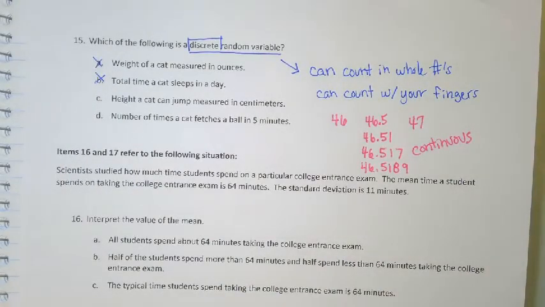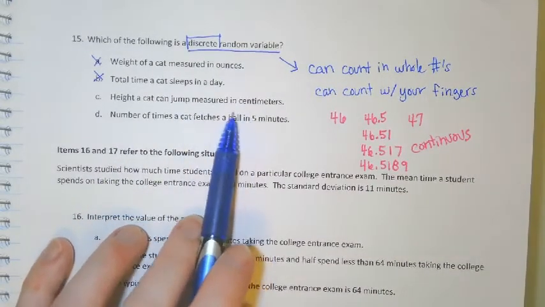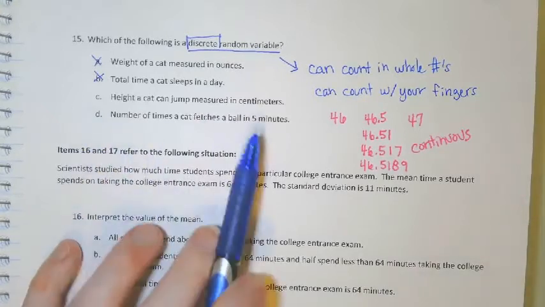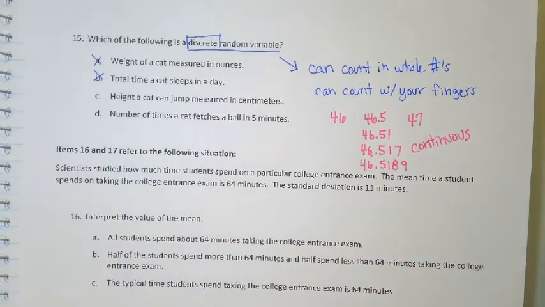C, height a cat can jump measured in centimeters. So this is also a case where we could have an infinite number of values representing that variable. The cat could jump 57 centimeters. The cat could jump 57.5 centimeters. The cat could jump 57.5698 centimeters. And we could keep taking that value out. There would be an infinite number of values that variable could take on.